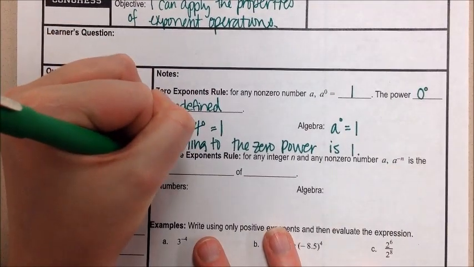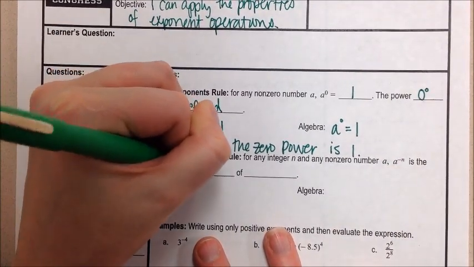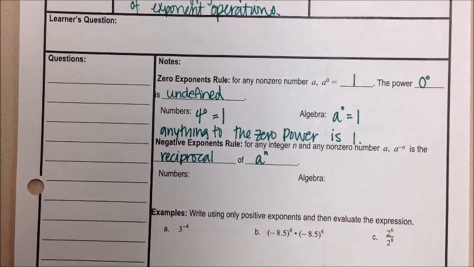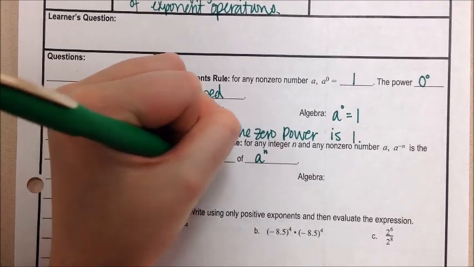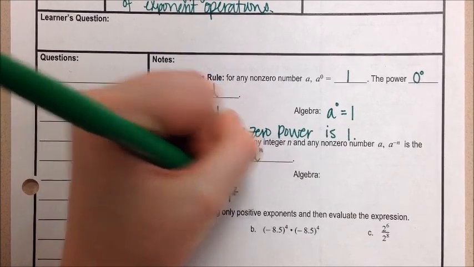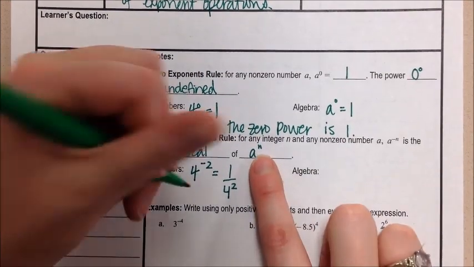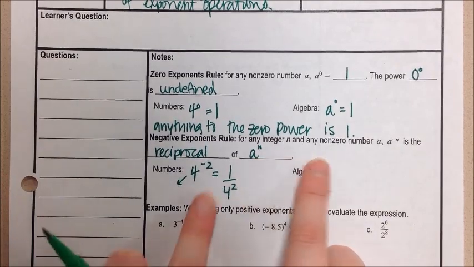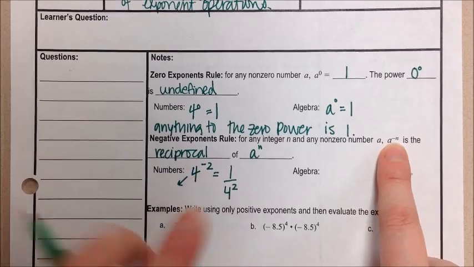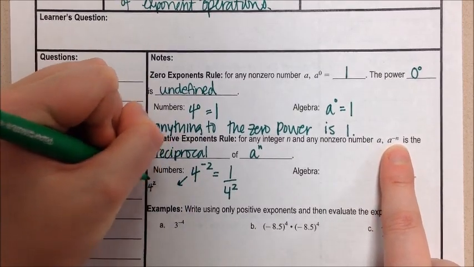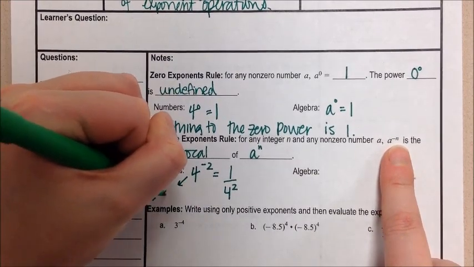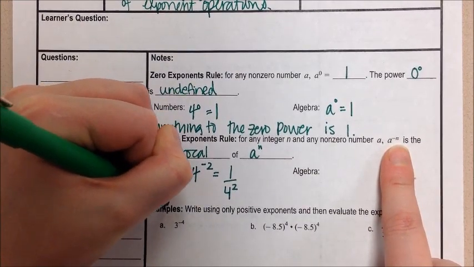The negative exponents rule is, for any integer n and any non-zero number a, a to the negative n is the reciprocal of a to the n. In numbers, if I have 4 to the negative 2, that's the same as 1 over 4 squared. Because if my exponent is negative 2, n is 2, so a to the n would be 4 squared, and the reciprocal would be 1 over 4 squared.